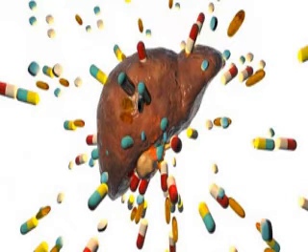Drug-induced liver injury can be dose-dependent or idiosyncratic, and the hallmark for the treatment of drug-induced liver injury is early withdrawal of the offending drug.